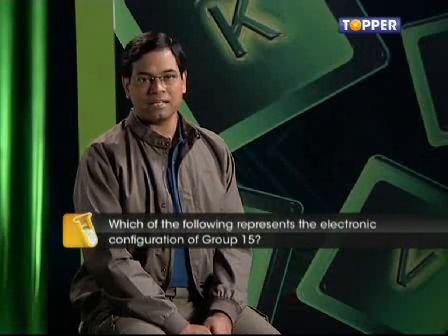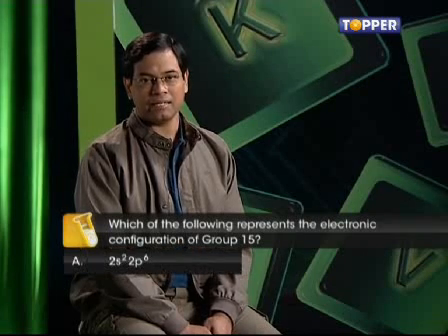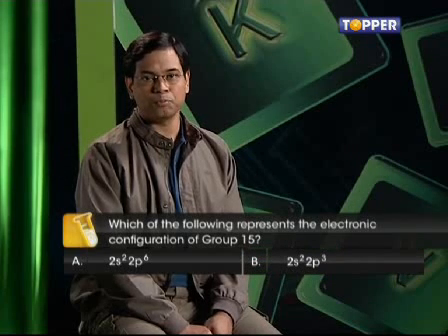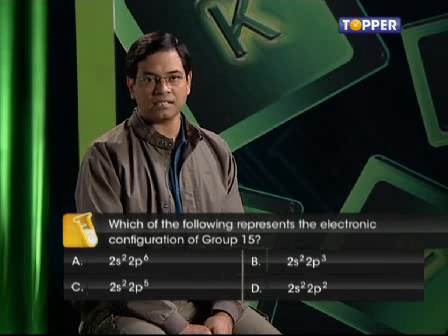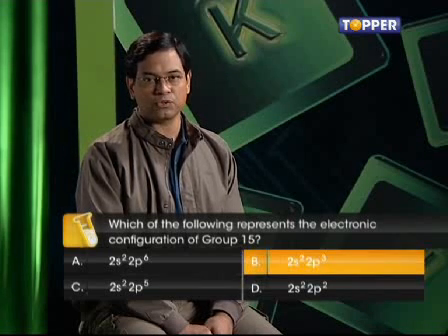What is your answer? Your 5th and final question is, which of the following represents the electronic configuration of group 15? A. 2s2, 2p6, B. 2s2, 2p3, C. 2s2, 2p5, D. 2s2, 2p2. The right answer is option B, 2s2, 2p3.